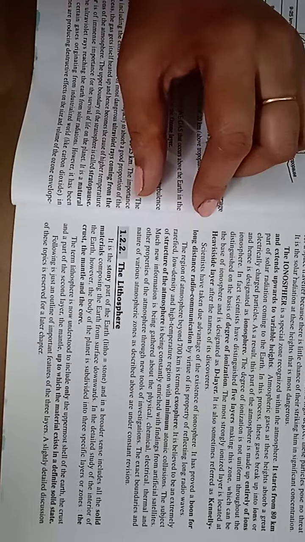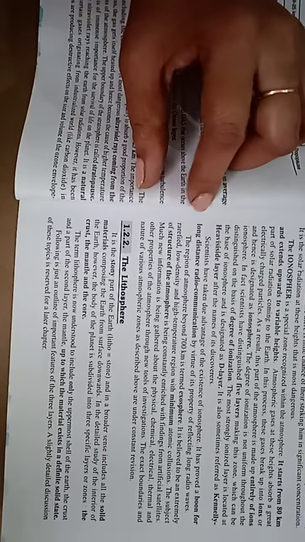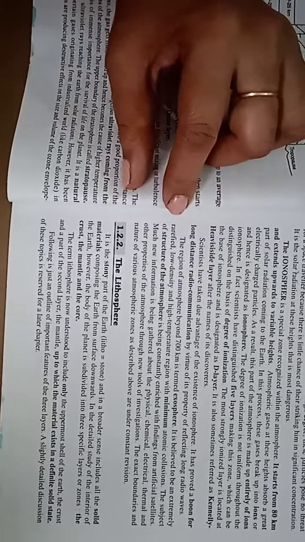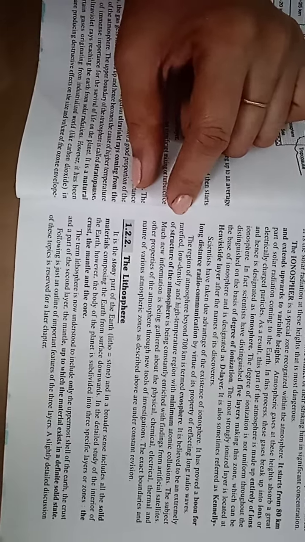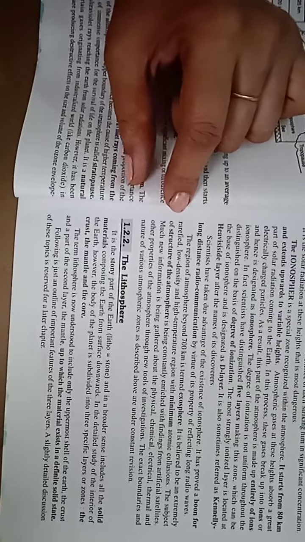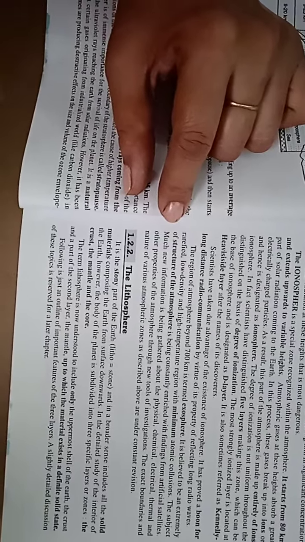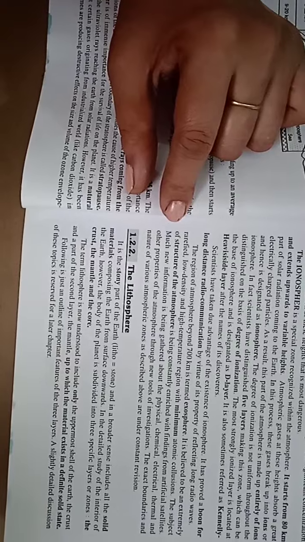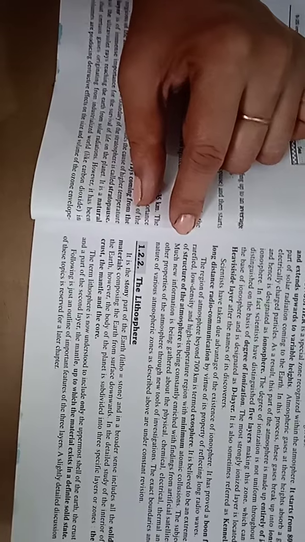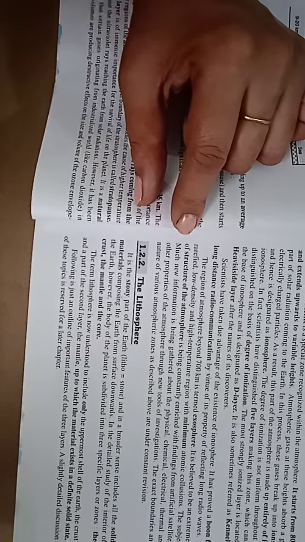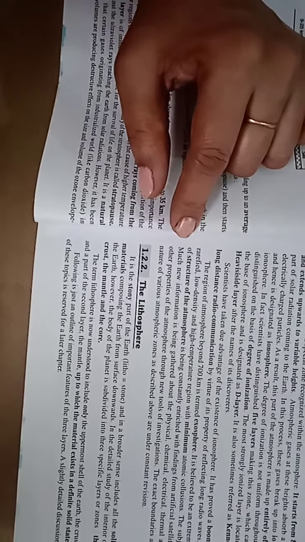The region of the atmosphere beyond 700 km is termed the exosphere. It is believed to be an extremely rarefied, low-density, high-temperature region with minimum atomic collision. The subject of the structure of the atmosphere is being constantly enriched with findings from artificial satellites. Much new information is being gathered about the physical, chemical, electrical, thermal, and other properties of the atmosphere through new tools of investigation.